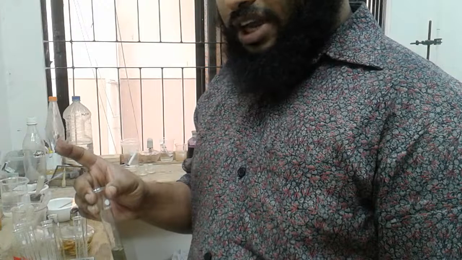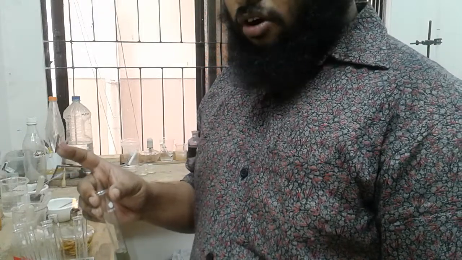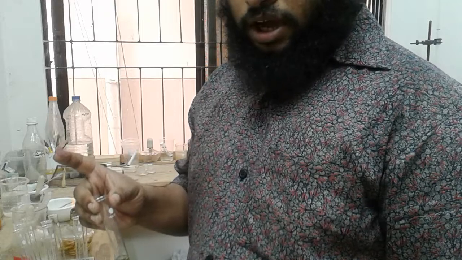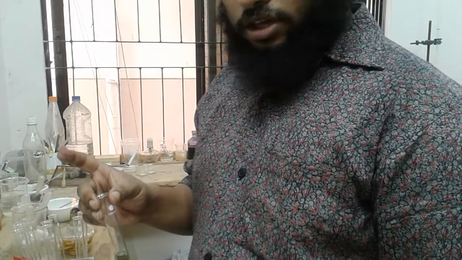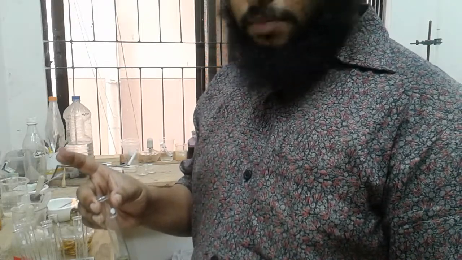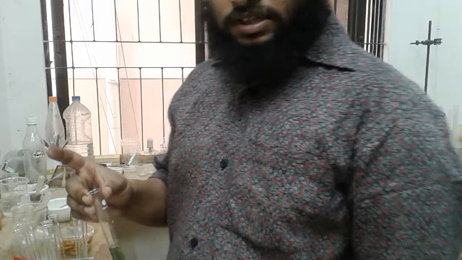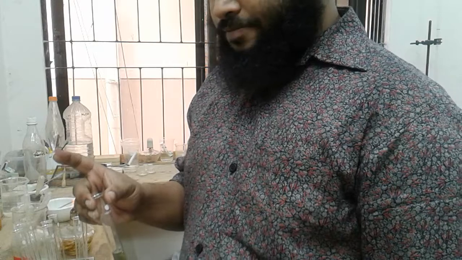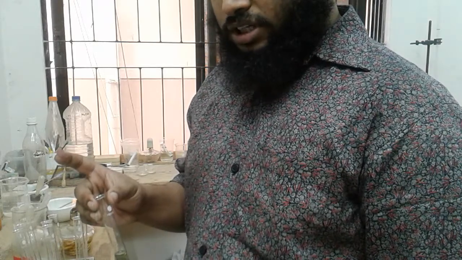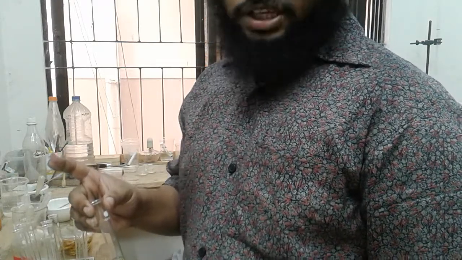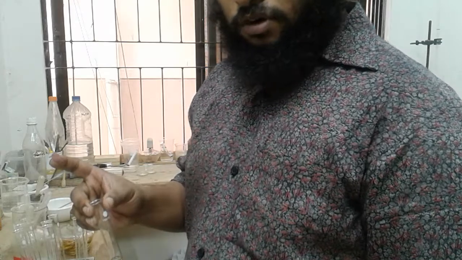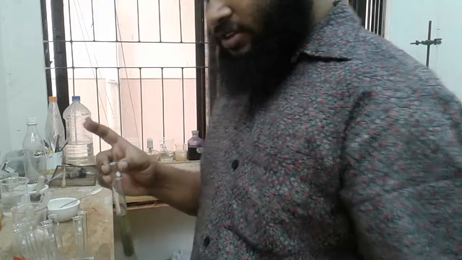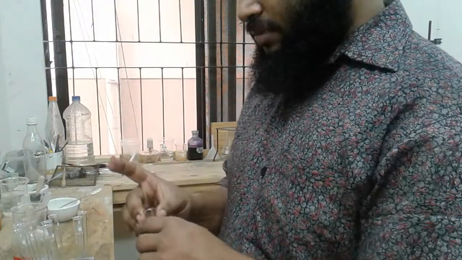There are only a few possibilities: it may be ammonia, it may be oxygen, or it may be NO2. NO2 is optional, but it may be NH3 for quite sure. And you don't need to taste the gas, you can easily identify it by its pungent smell.